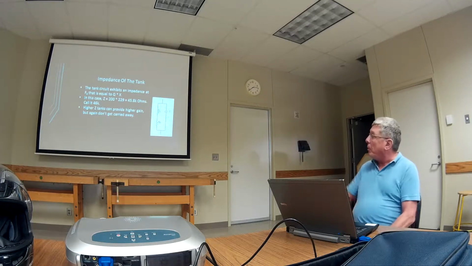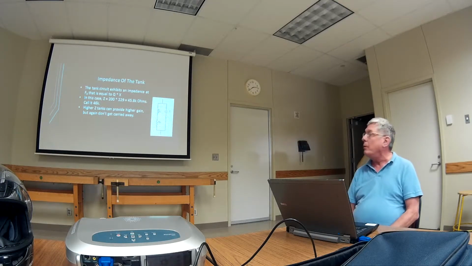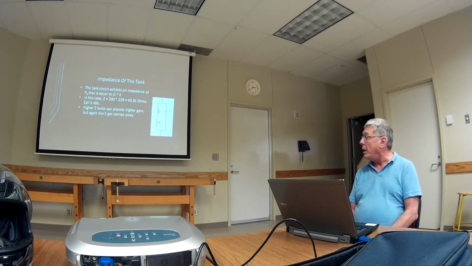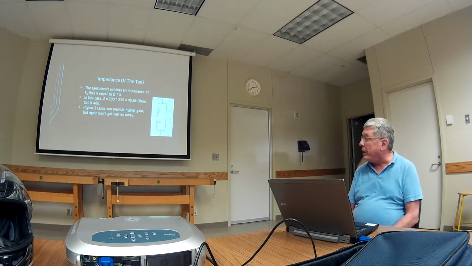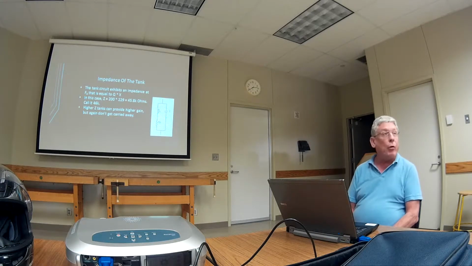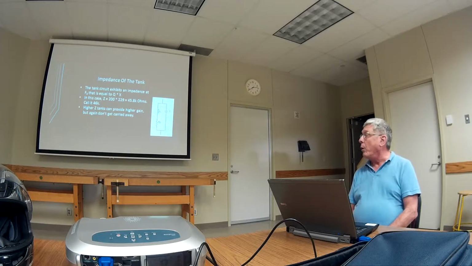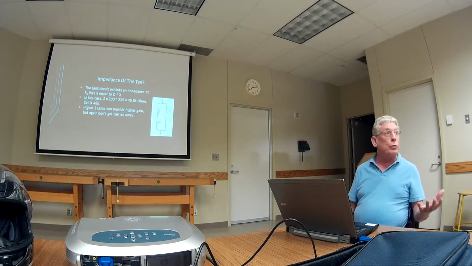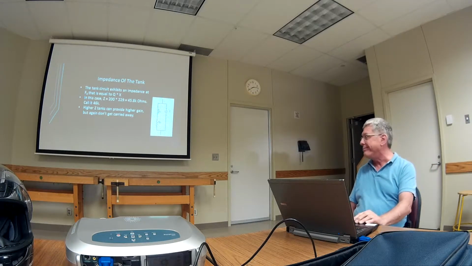The impedance from the top to the bottom, which is going to help us determine how we hook our devices up, is going to be equal to Q times X. So we've got 200 for Q and 229 ohms for X, so we get about 46K. Higher Z tanks can provide higher gain, but again, don't get carried away. You'll run into all kinds of problems with stray effects. Things change. It's not worth it.